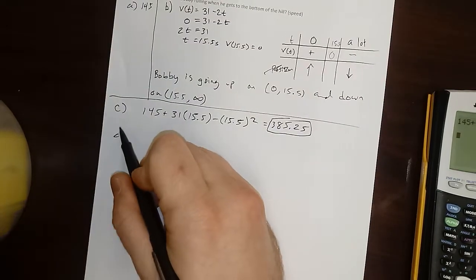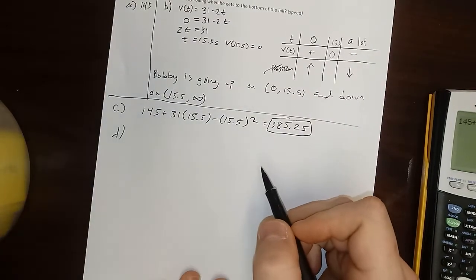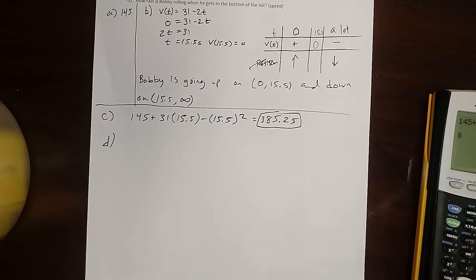And then D, how fast is Bobby rolling when he gets to the bottom of the hill? So, I just realized I didn't include anything about the bottom of the hill.